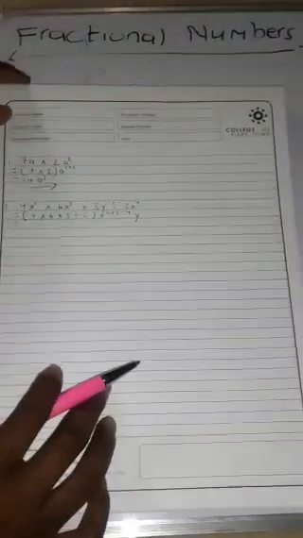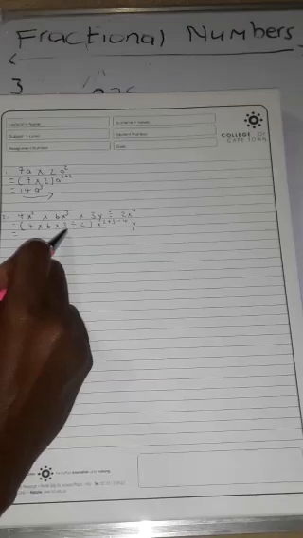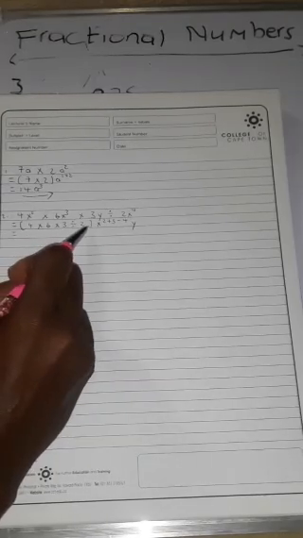Now we'll start by calculating. So it's 4 times 6 times 3 divided by 2, right? So it gives us 36. Then over here is 2 plus 3, which is 5. 5 minus 4 is 1.